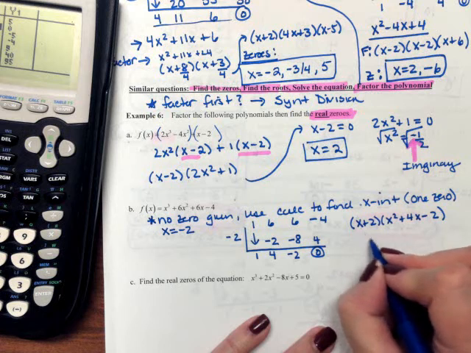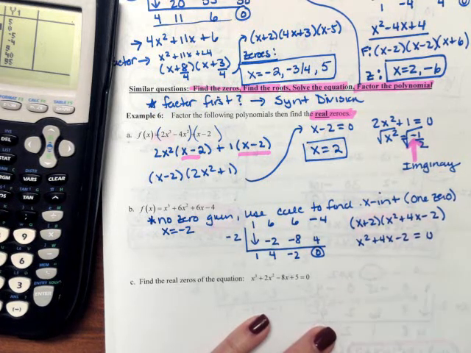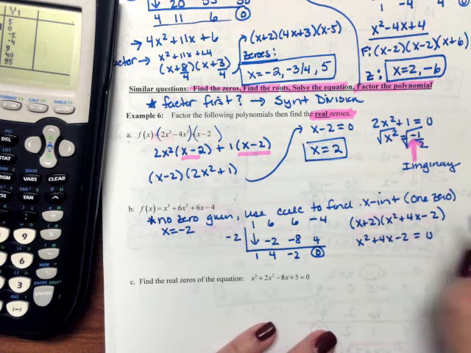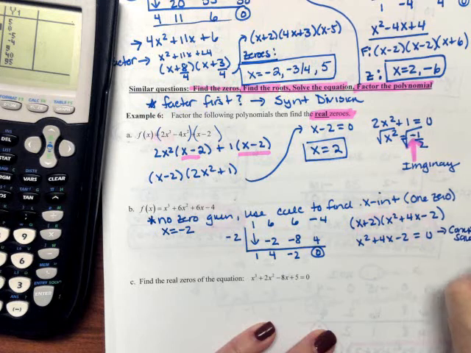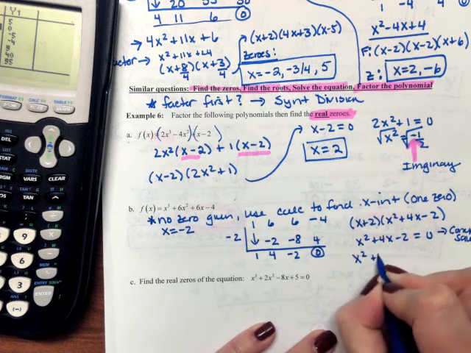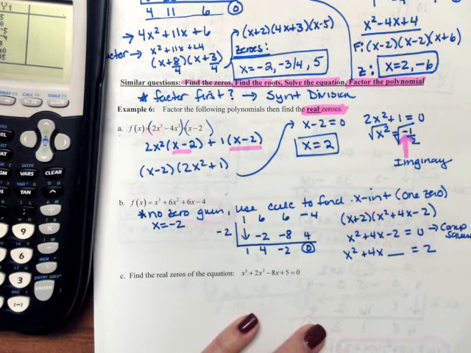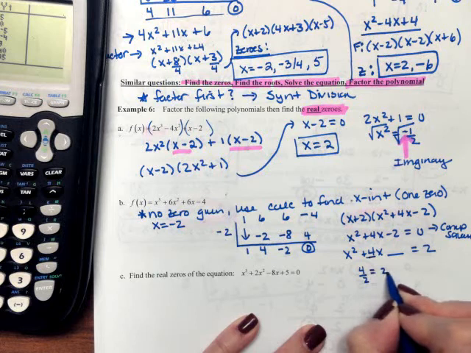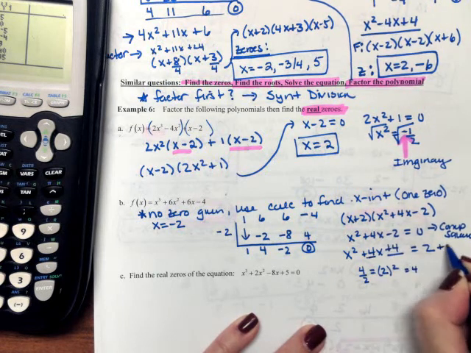So now, again, when I take x squared plus 4x minus 2 and set it equal to 0, I can't factor this. But I do have other techniques that I learned in this unit to solve. I can solve this by completing the square. So I'm going to add 2 to both sides. So now remember, with completing the square, I take the number in front of x, I divide it by 2, and then I'm going to square it. And I add it to both sides.